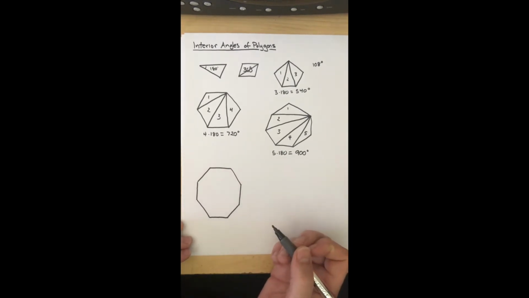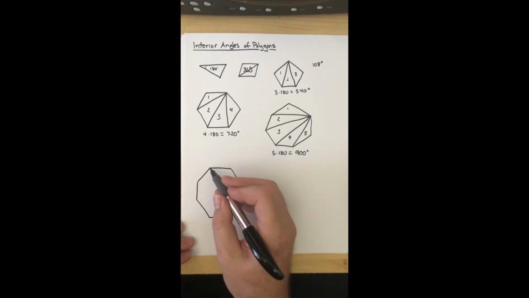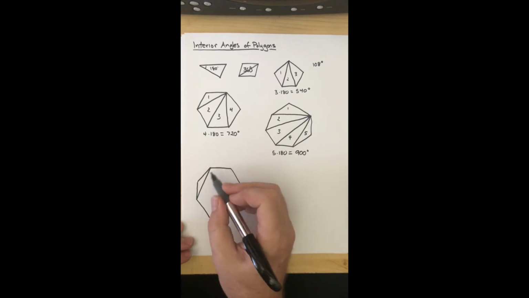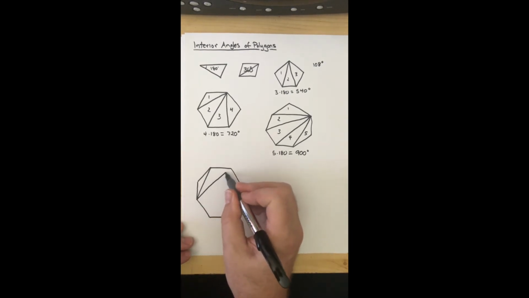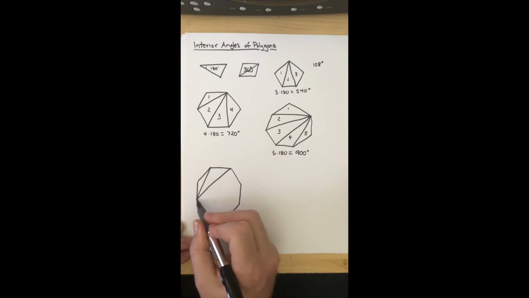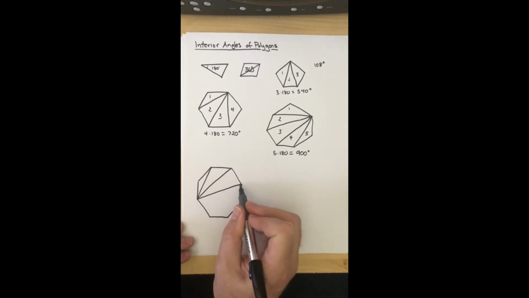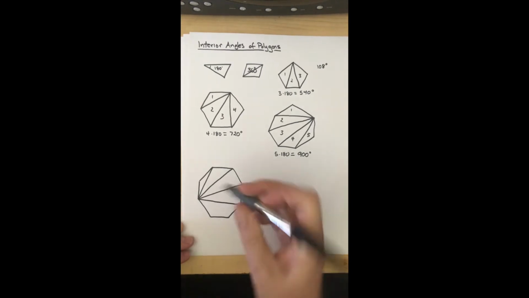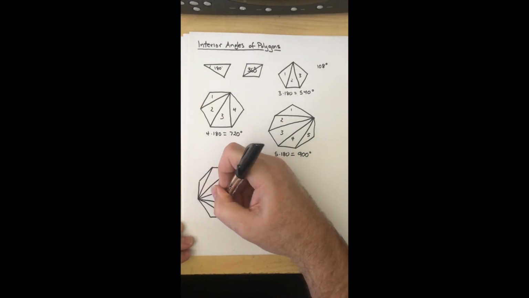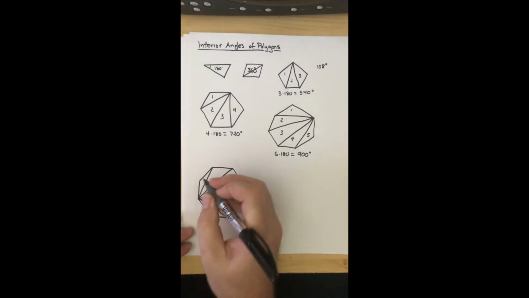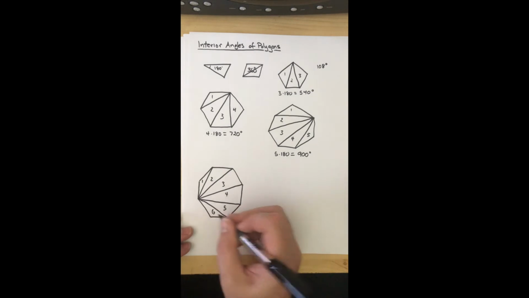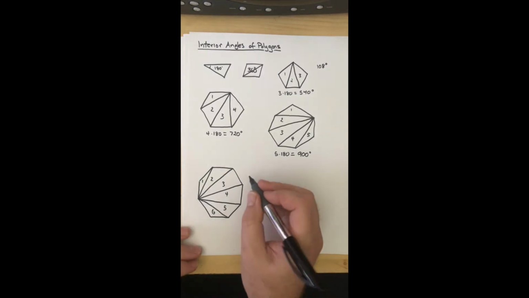Okay. 8 sides. Well, here's an angle. Make a triangle. I just made an angle there. Make a triangle. Just made an angle there. Make a triangle. Just made an angle here. Make a triangle. Make the angle there. And there's my triangle. So that's 1, 2, 3, 4, 5, 6 triangles in an octagon.